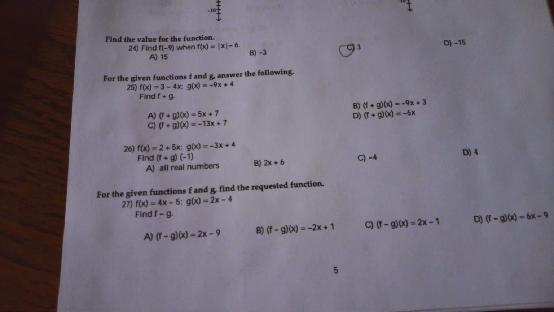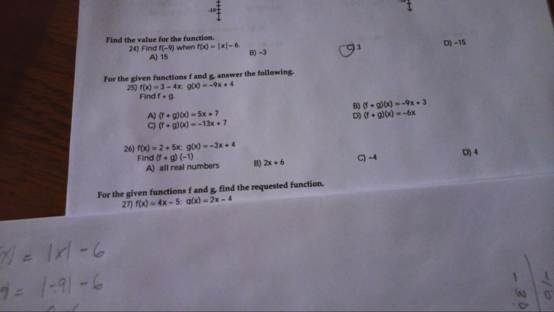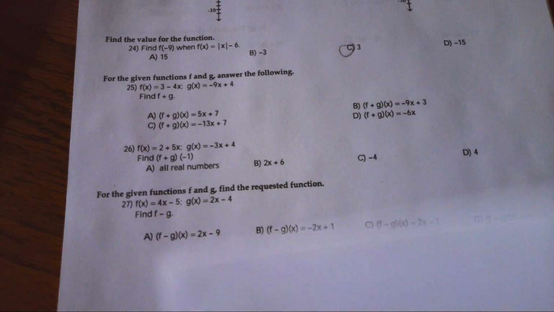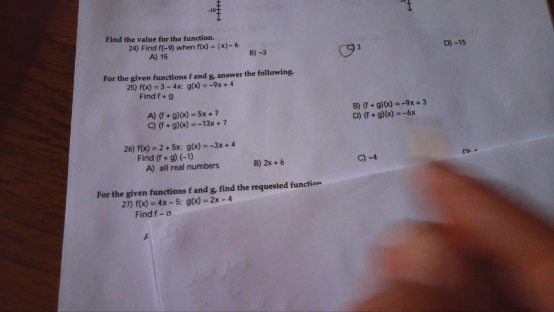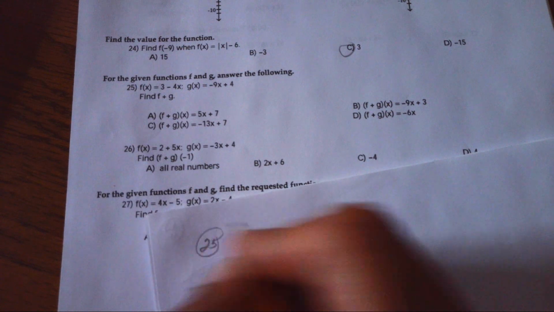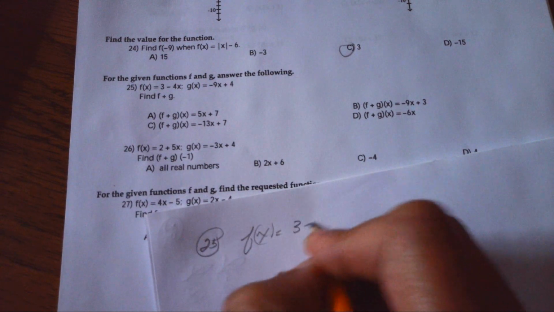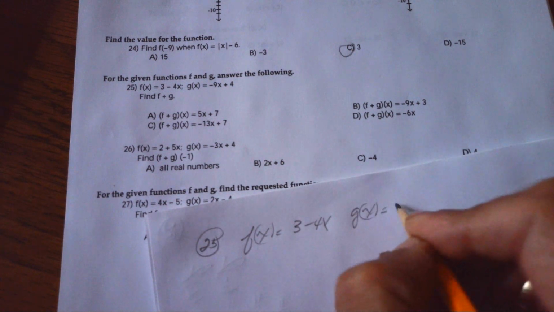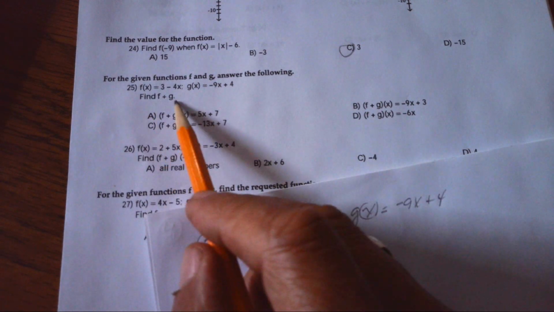Number 25. He's asking me to find the sum of two functions. He tells me that f of x is equal to 3 minus 4x, g of x equal to minus 9x plus 4. He's asking me to find f plus g.